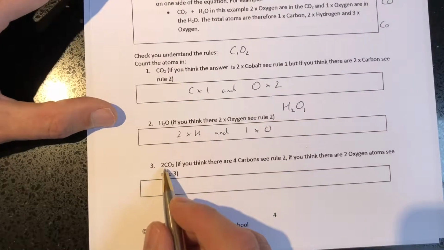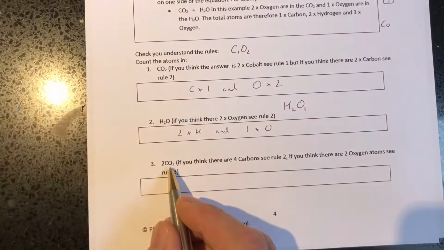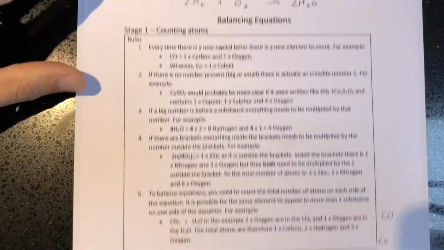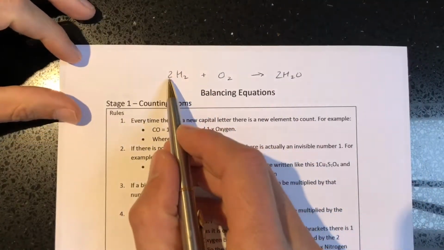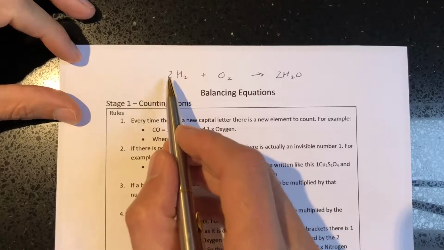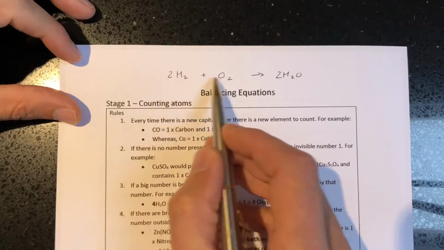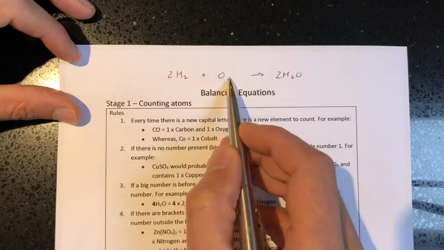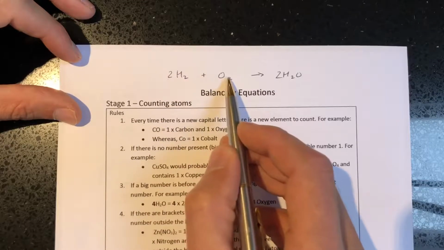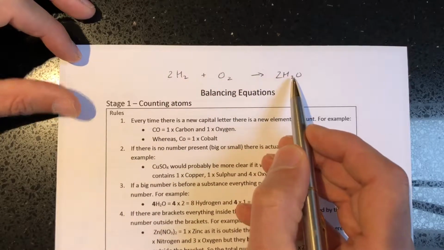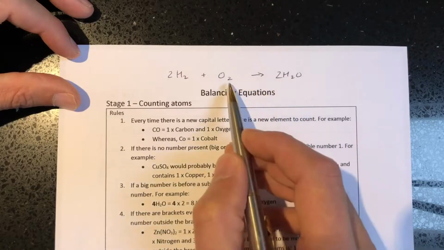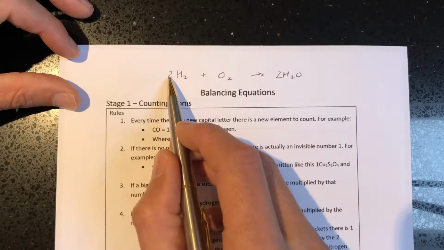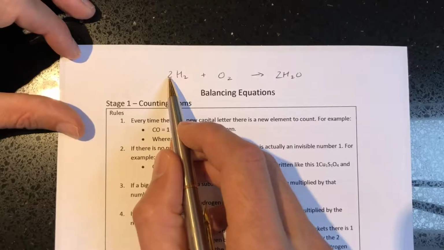Next one down here, 2 carbon dioxides. Okay, so now we've got a big number in front of it. Now in a chemical equation, like this one up here, these big numbers are called stoichiometry numbers. Stoichiometry is essentially the ratio of numbers of molecules of one reactant that react with another. The little numbers never change. The little numbers are formulae numbers, and we must always get those right, otherwise the equation will always be wrong. And the formulae numbers never ever change. These big numbers here can change to get the balancing, and we'll look at that in the next video.